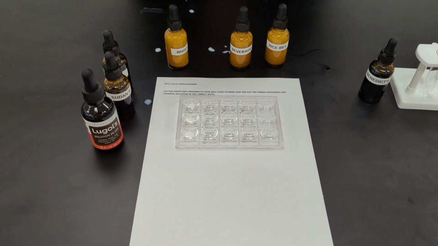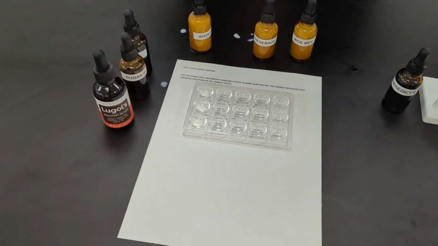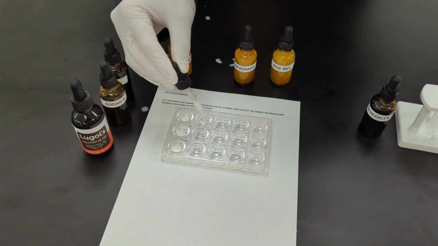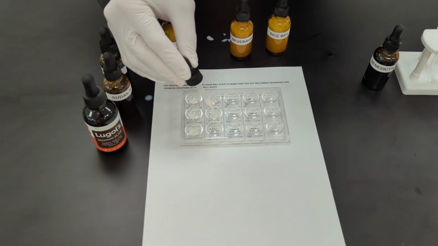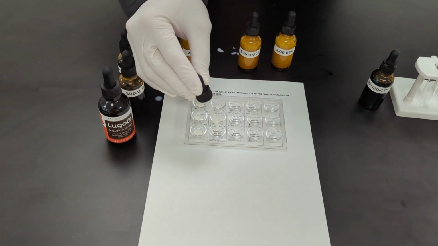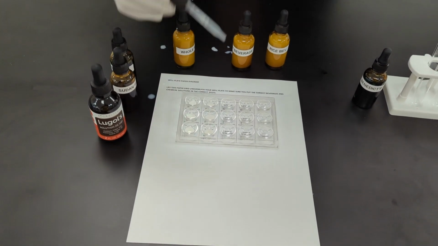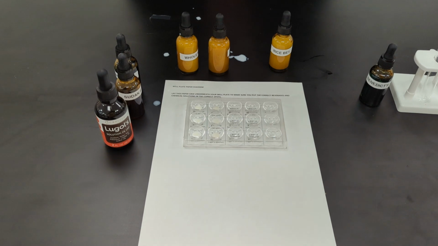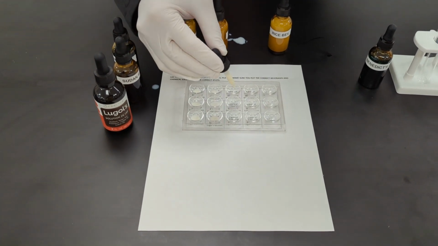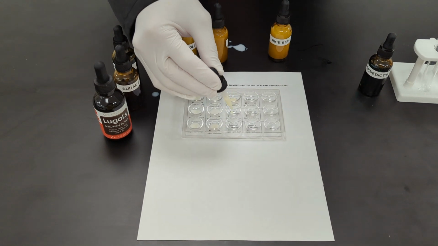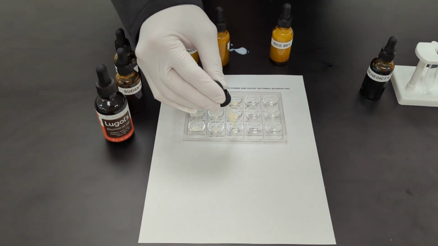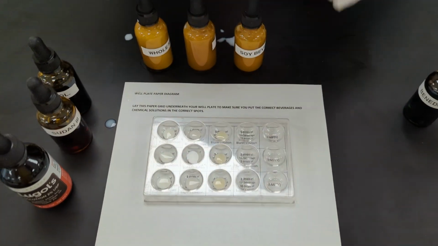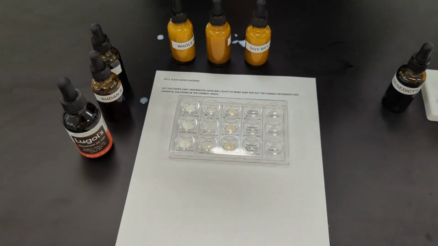And we will take our almond beverage. It says to put 5 drops of almond beverage. Five drops of soy. And 5 drops of rice beverage.